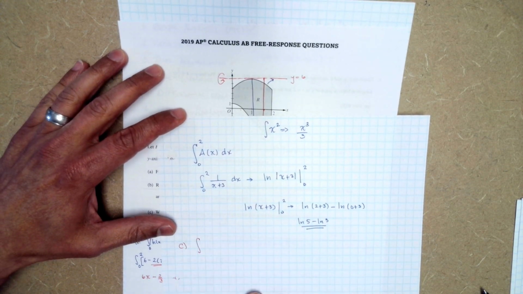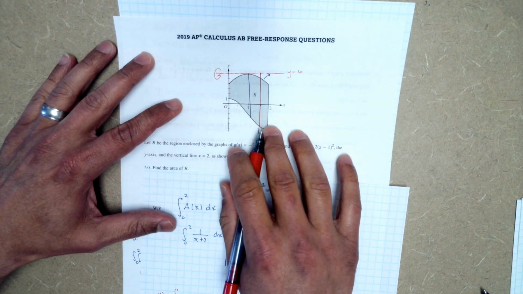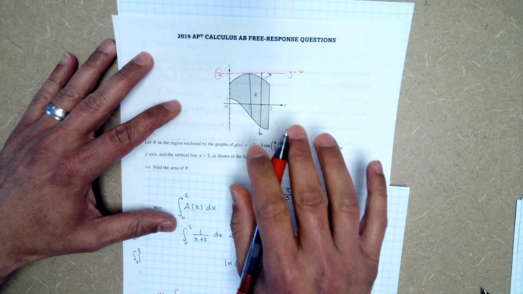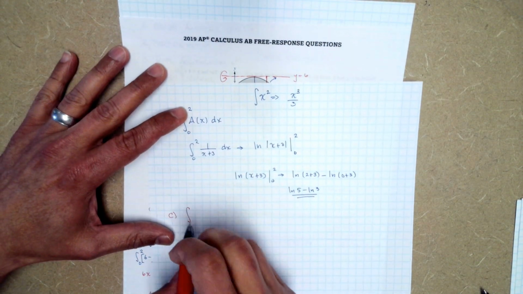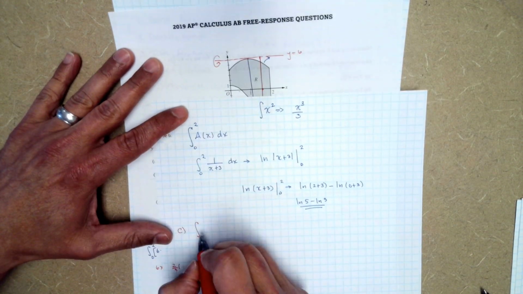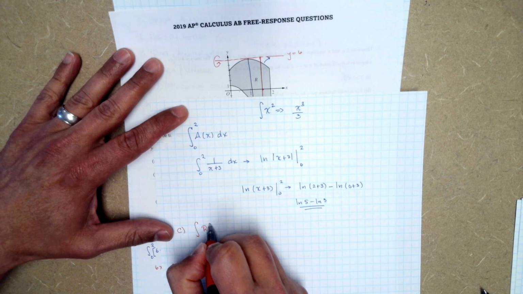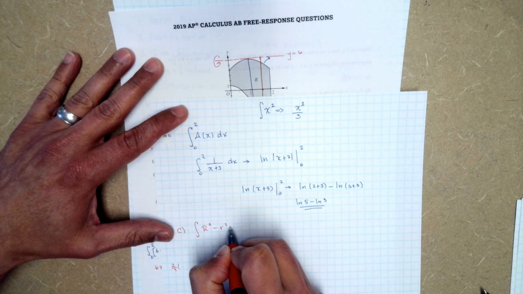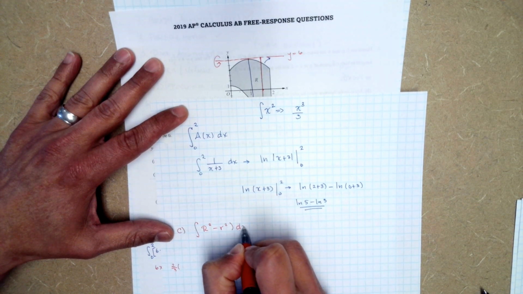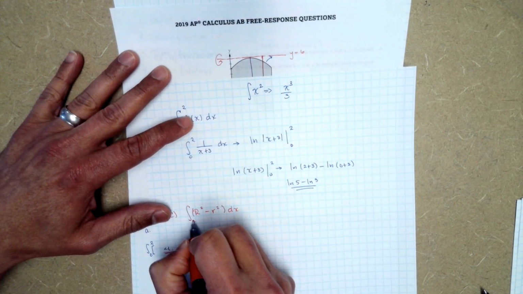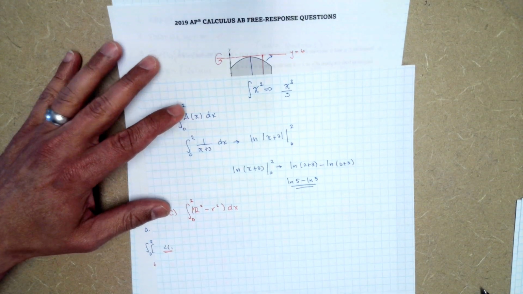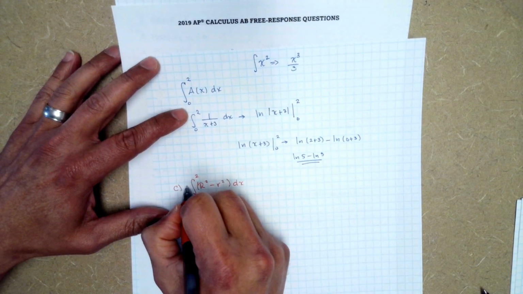Okay, remember, this is going to be the washer method, and I think the washer method comes up 95% of the time. So you're going to go capital R squared minus little r squared, right? And that's probably how your professor or your teacher taught you. And we're going to go from 0 to 2. And don't forget your pi there.